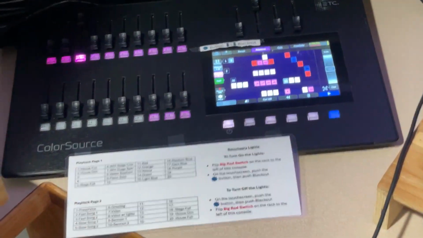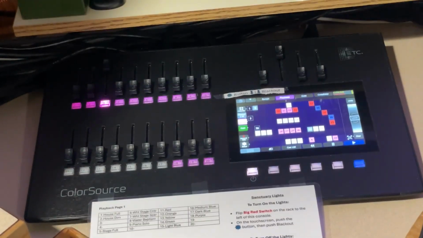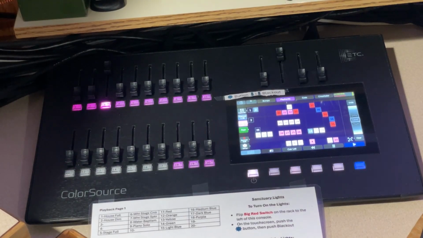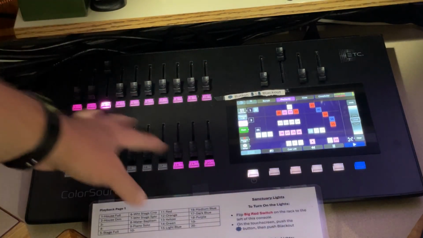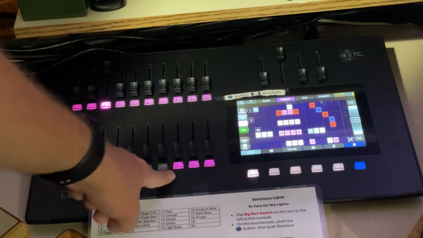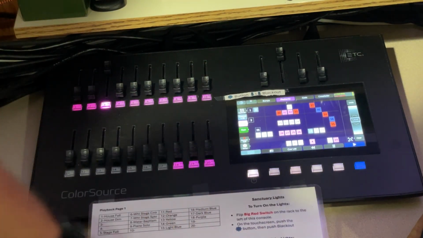A couple other things that I want you guys to be thinking about. Everything is available. All of the lights should be available, and especially the light cues that we use on the order of service are on this top row here. We've got a few down here, 18, 19, and 20.